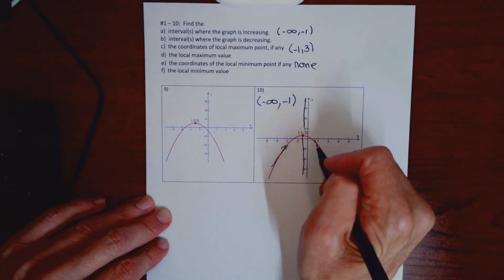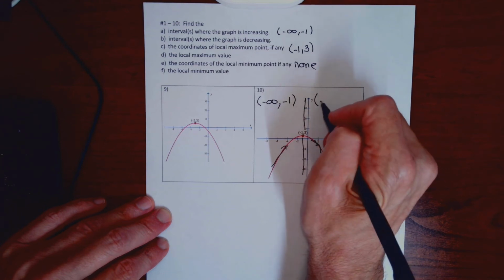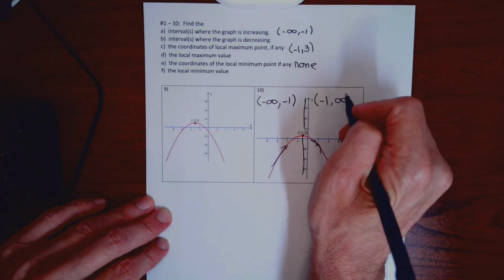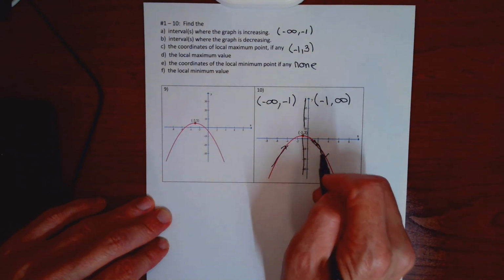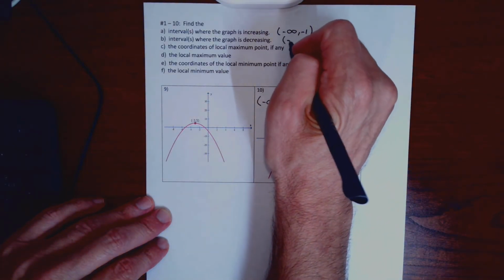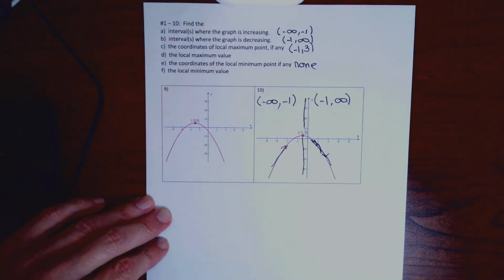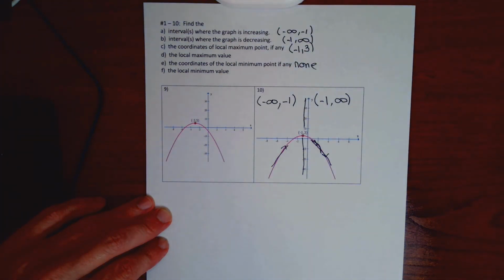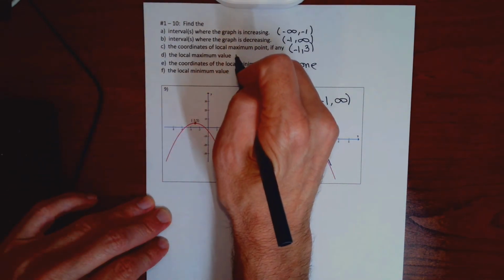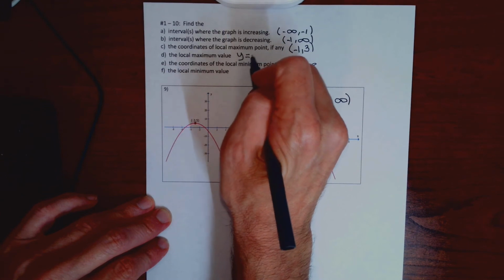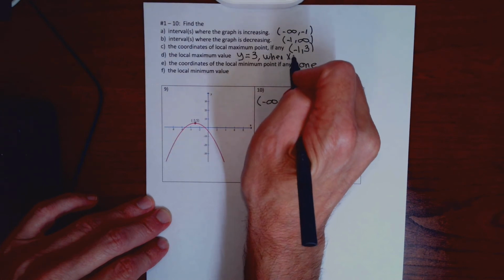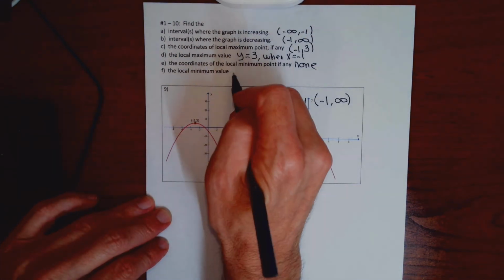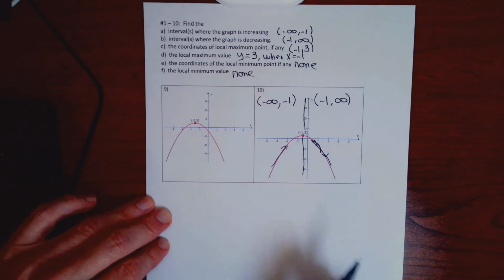The second region goes from the x-coordinate of the maximum point to the far right edge of the x-axis, which is infinity, and that is a decreasing interval because my marker goes down as I'm drawing on it. Have everything answered that I could answer other than the D's and F's. For D, the local maximum value, I'm going to get even lazier. It's y equal to 3 when x equal to negative 1, and there is no local minimum point, so there's no local minimum value.